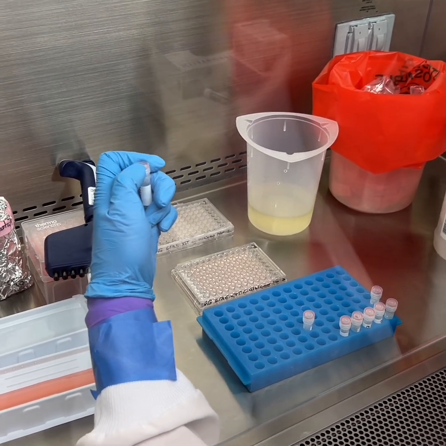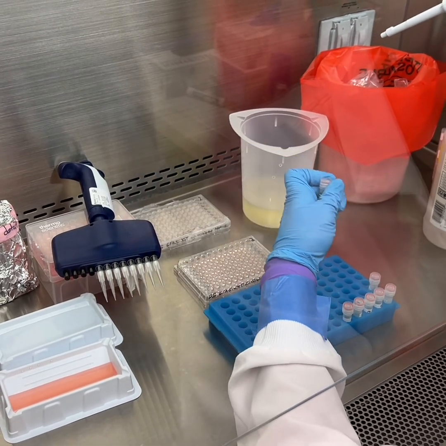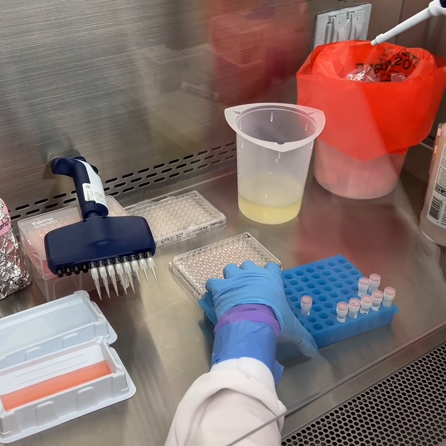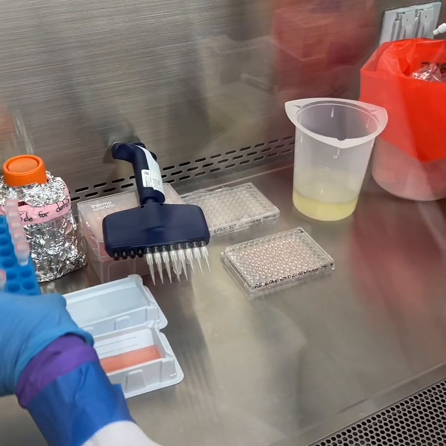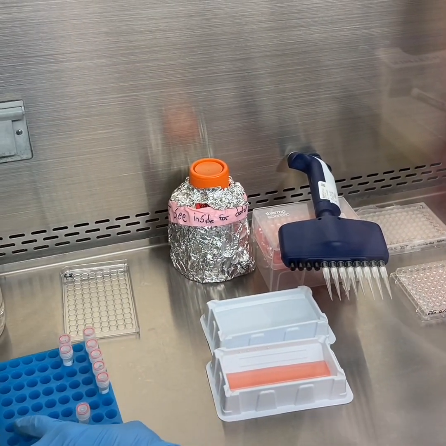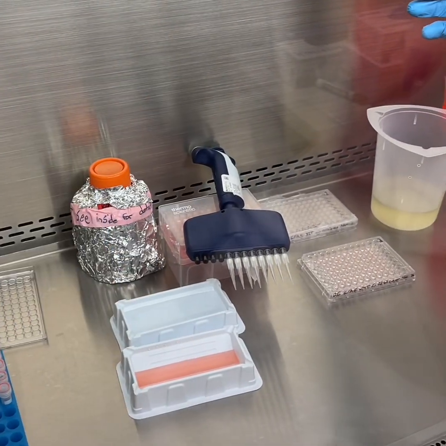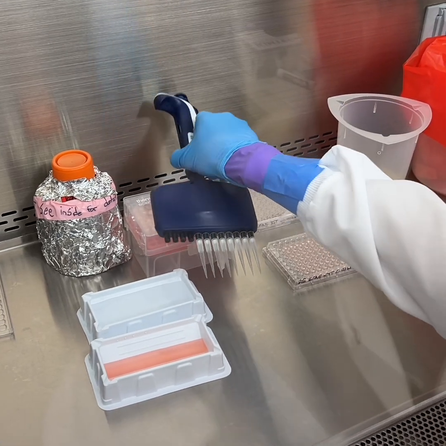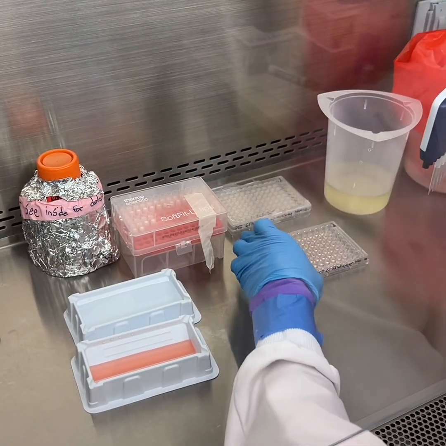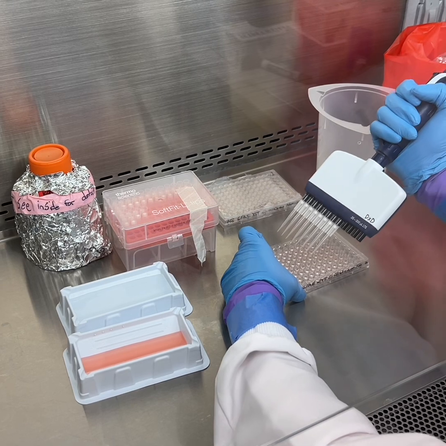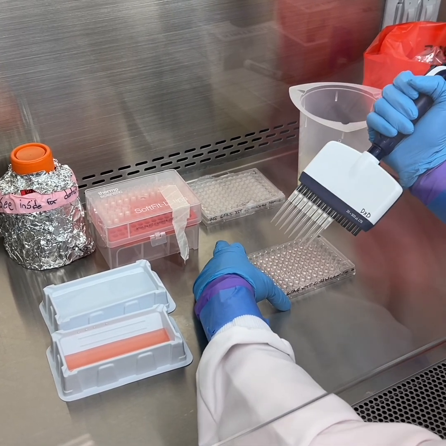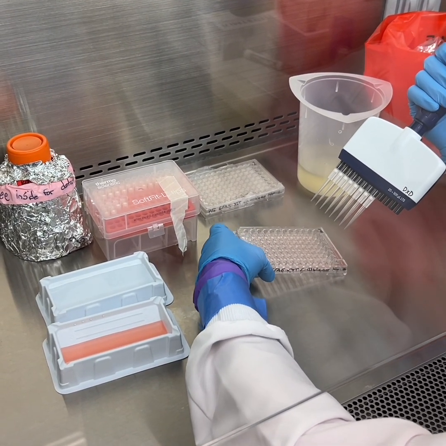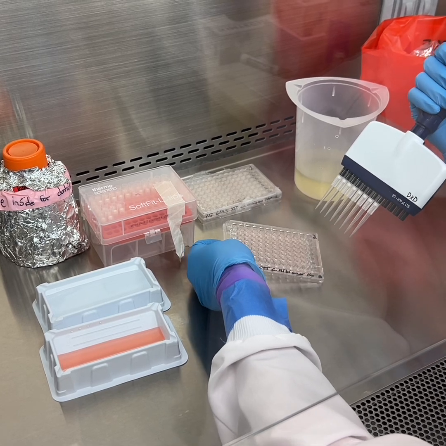Okay, now we are ready to do our serial dilutions. I'm going to set this just out of the way. I'm going to grab this, and it's going to be hard to go this way, just from a visual perspective, the reflection of the glass and the plates and whatever.